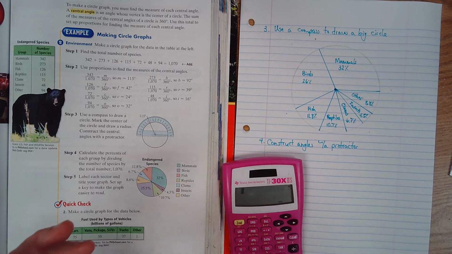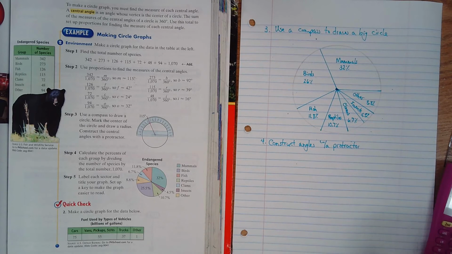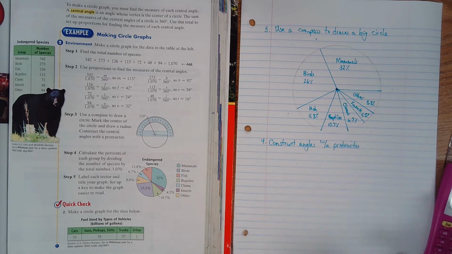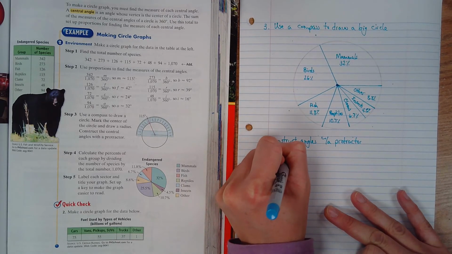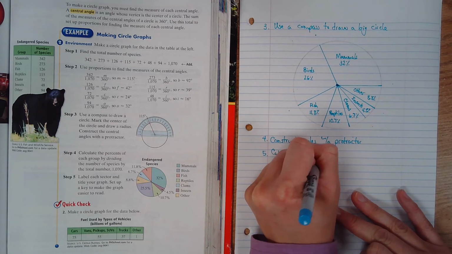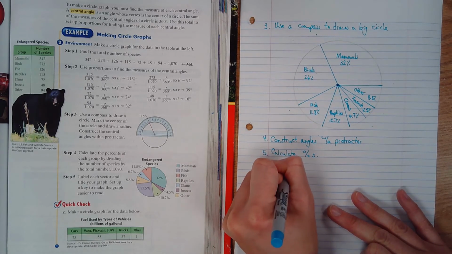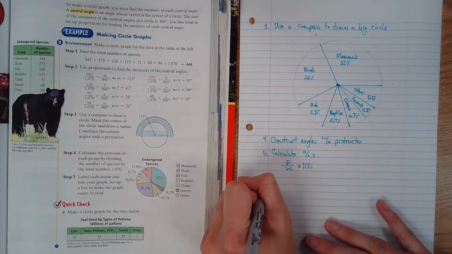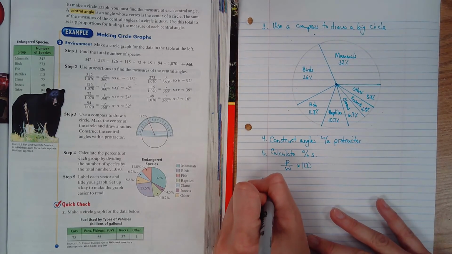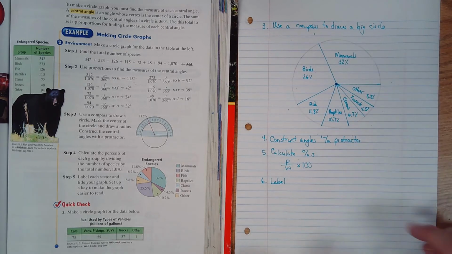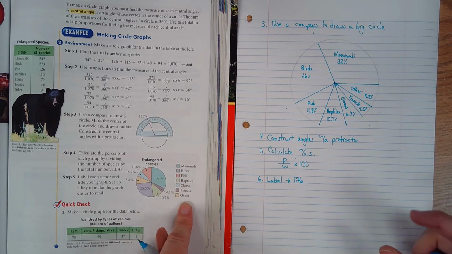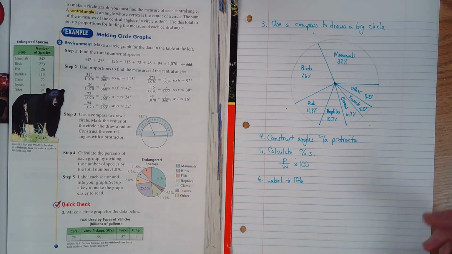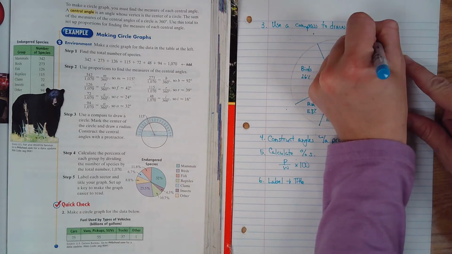So when you have to do these with your assignment, you can come and watch this video again and follow the steps as needed. Okay. Finally, of course, I should add in calculate percents, and then it's part divided by whole times 100, and then 6 is label, which we did as we went along, but we also need to title it. If you were coloring it, you could also color key, but we've already got all the information there, so we don't need to color it, but we should give it a title.